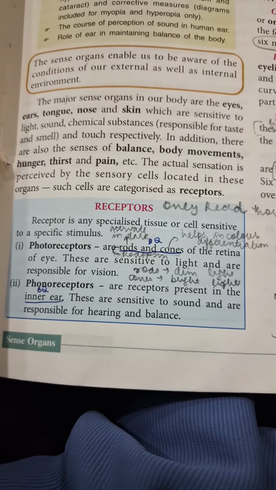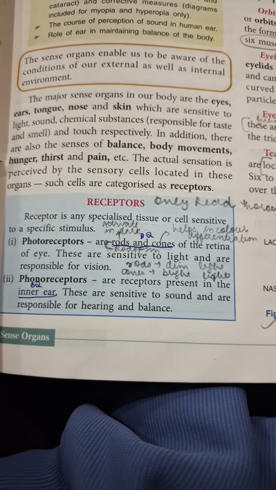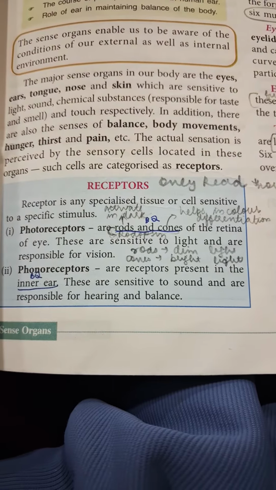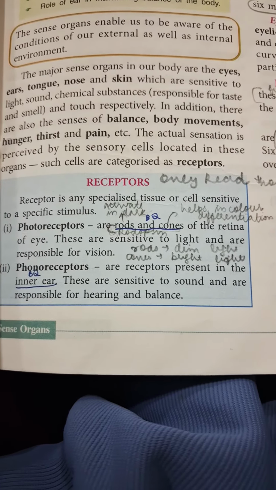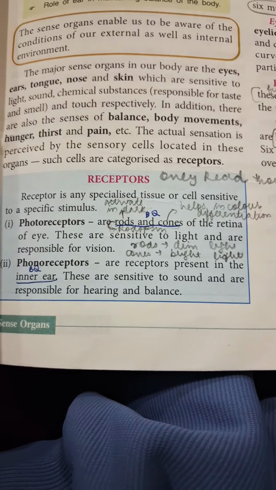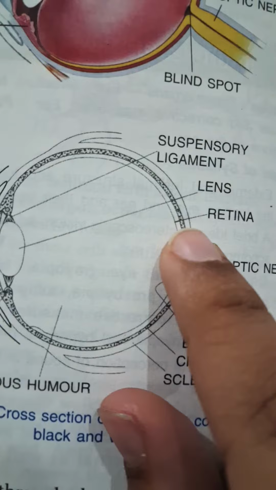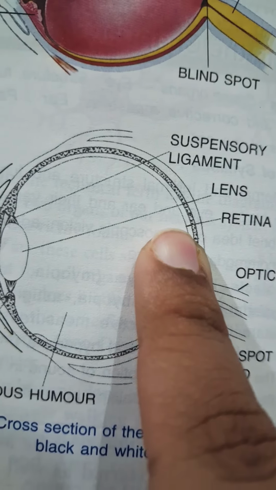First is the photoreceptor, which is of the eye. So in the eye there are actually rods and cone cells of the retina. They are present in the retina. These are sensitive to light and are responsible for vision. So if you remember the retina that we have done in the previous video where I showed you the diagram of the eye, this innermost layer is the retina.